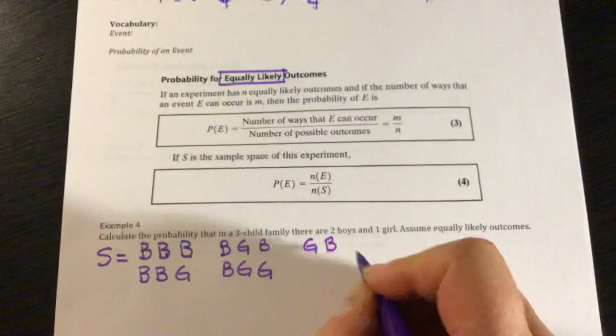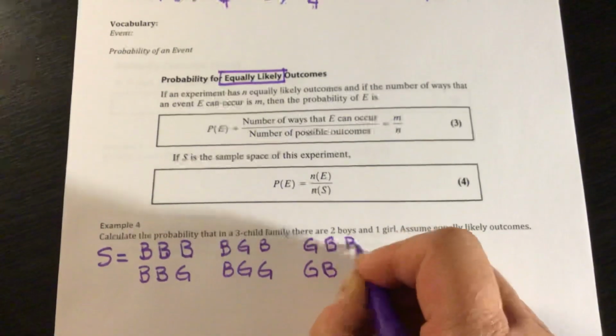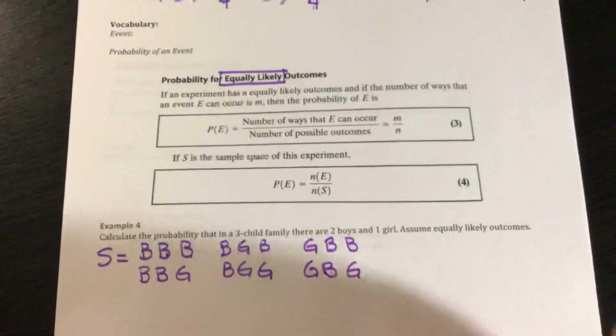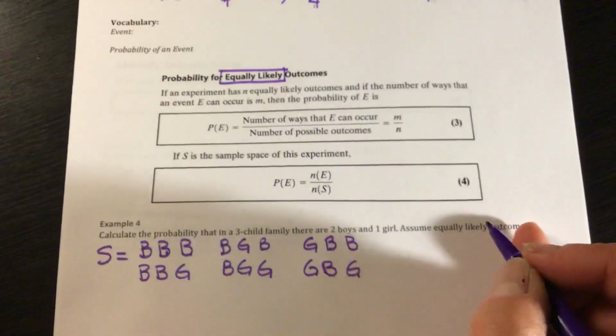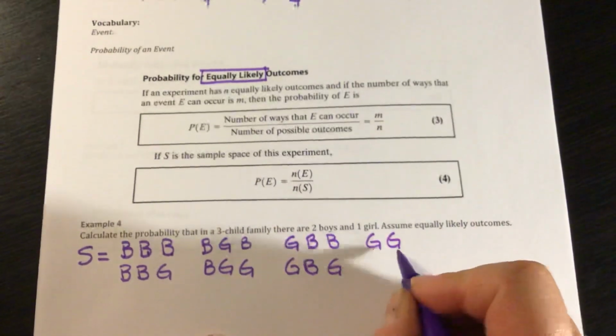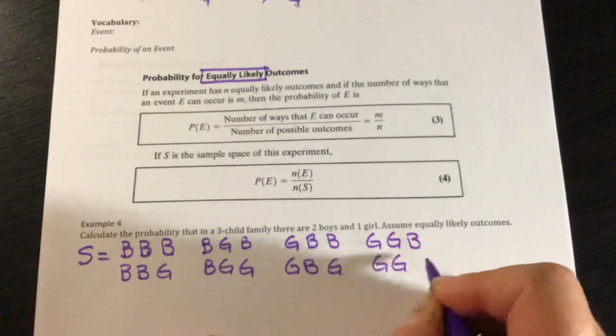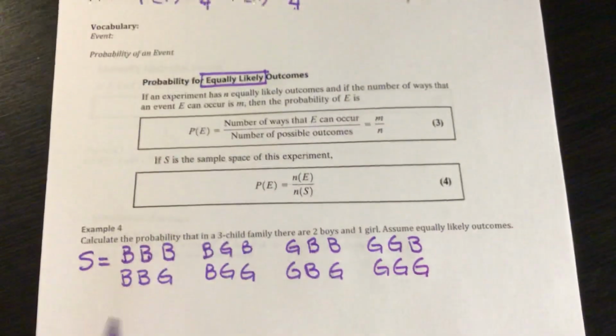If I have a girl first, I can have a boy second, and I can have a boy or a girl for my third child. Or I can have a girl first and second, and then the third child could be a boy or a girl. So this is just an organized way of listing all the things that can happen in my sample space.